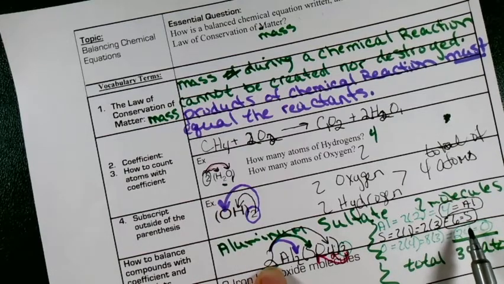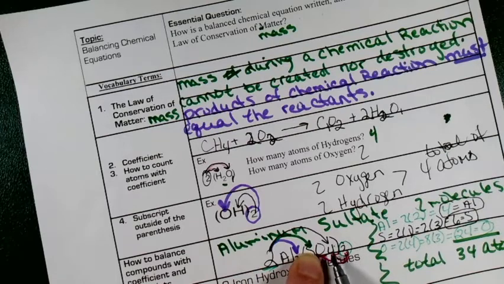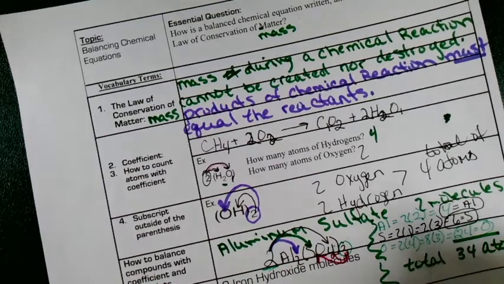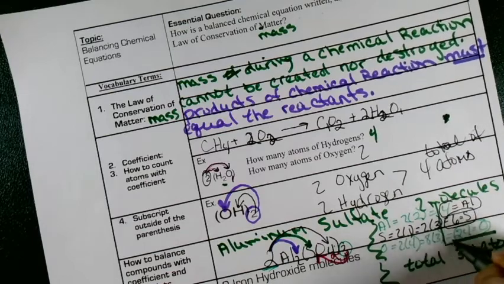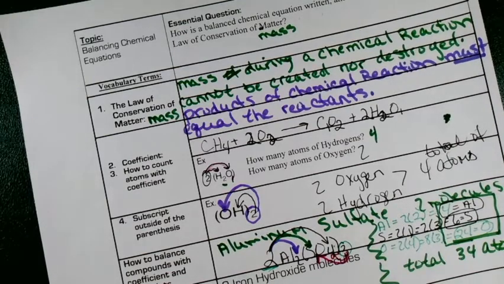I have 6 sulfur, because remember, 2 times 1, which is 2, times 3 is 6. Then I have my oxygens, which originally are 4 times 2 times 3, which is 24. And I add all of this up to get 34 atoms in aluminum sulfate.